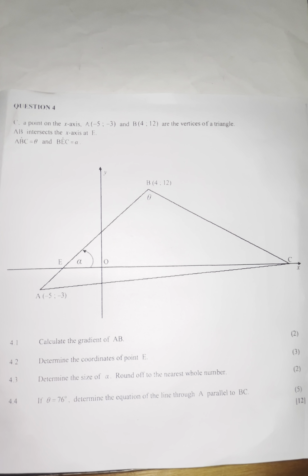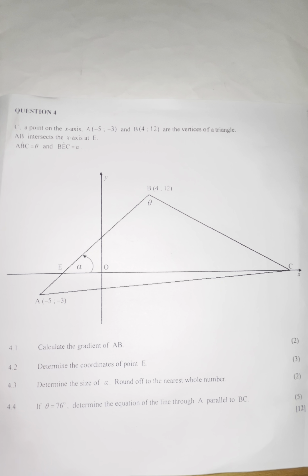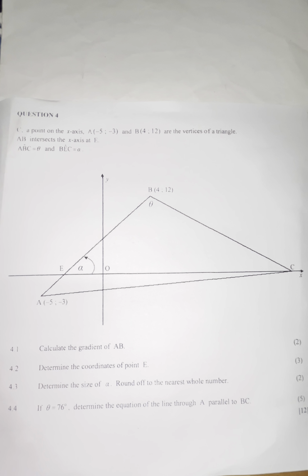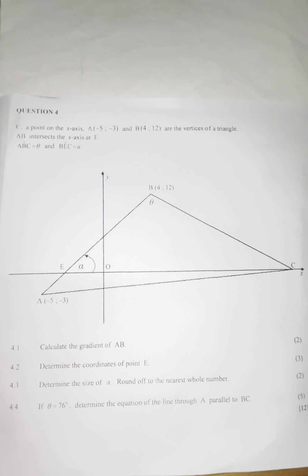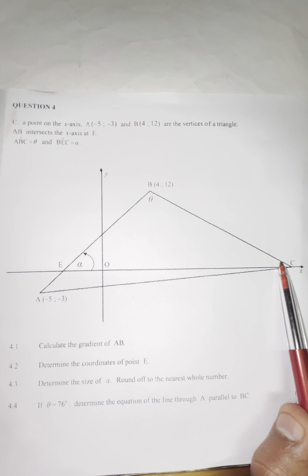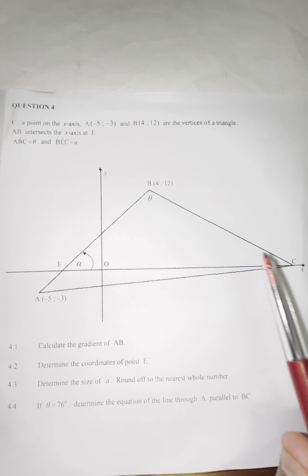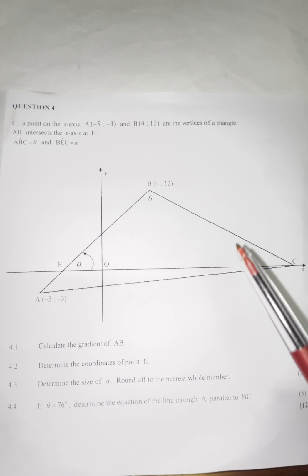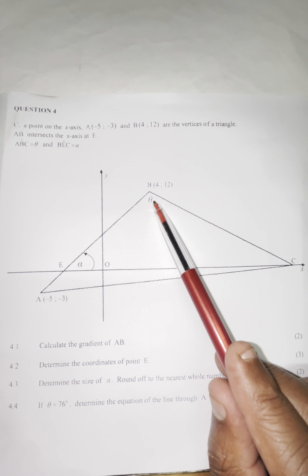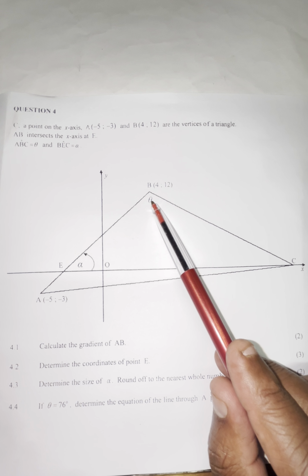I came back again with this triangle here. These are the questions from a previous question paper. So you are told that C is a point on the x-axis. A and B are the vertices of a triangle. AB intersects the x-axis at E.